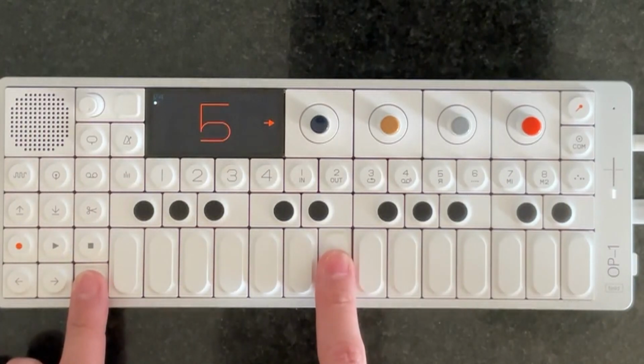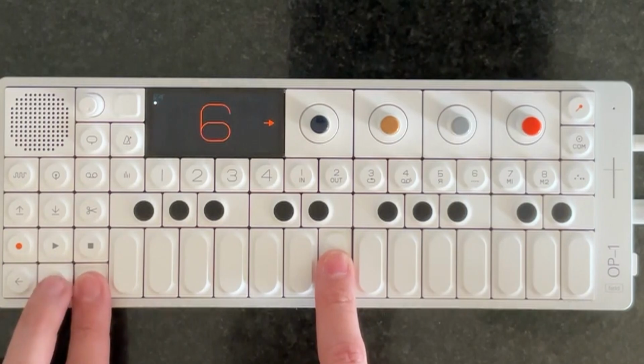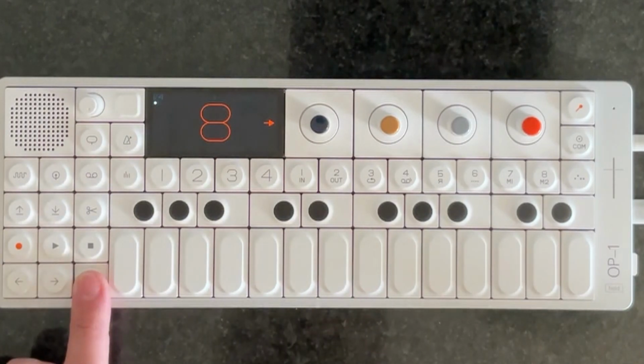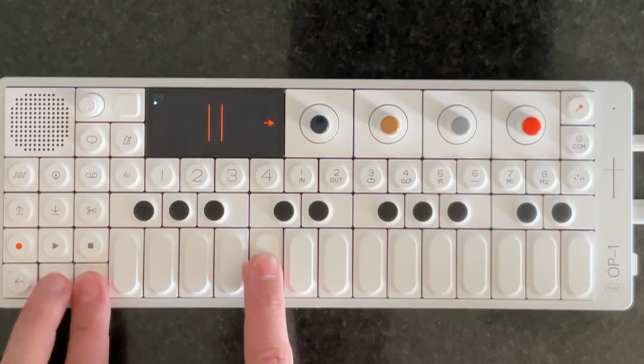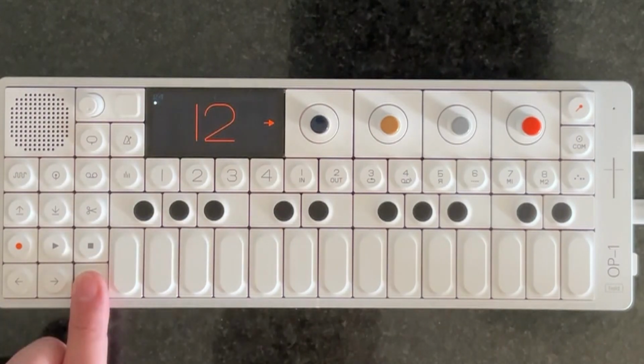Okay, you're gonna press, hold it down, press the right key, 1, 2, 3. Okay, now let go of the key. You are still on the big red 8 here, and we're gonna move on to our next key, which is this one right here. We're gonna press, hold it down, 1, 2, 3. Okay, now it's on number 12.